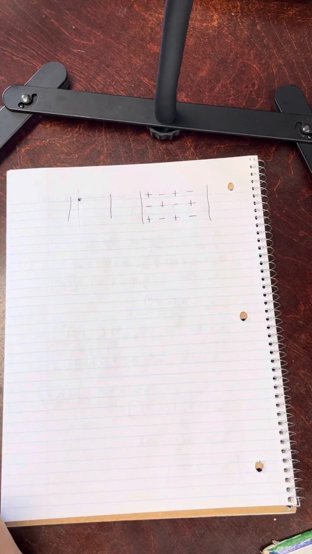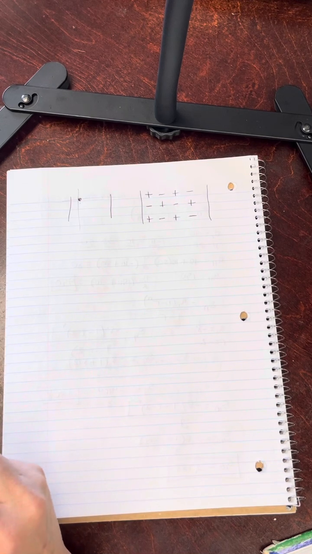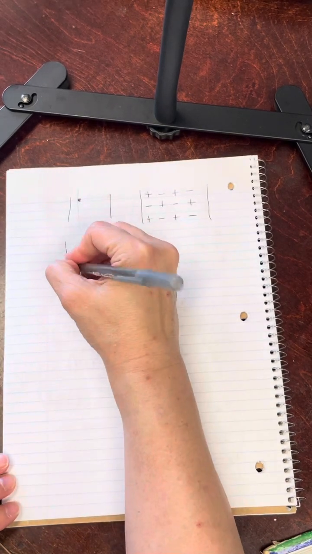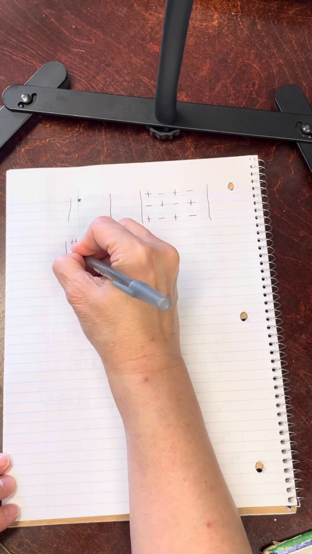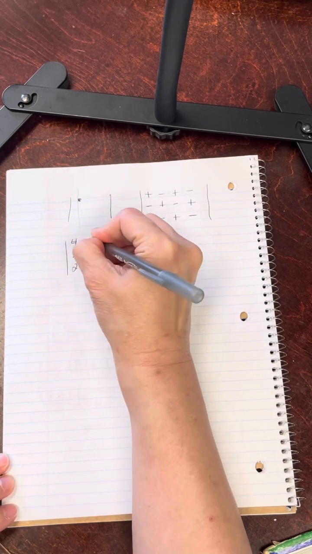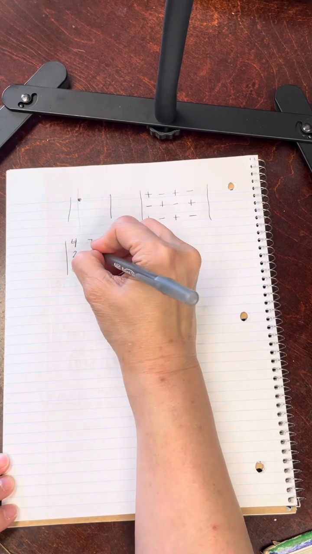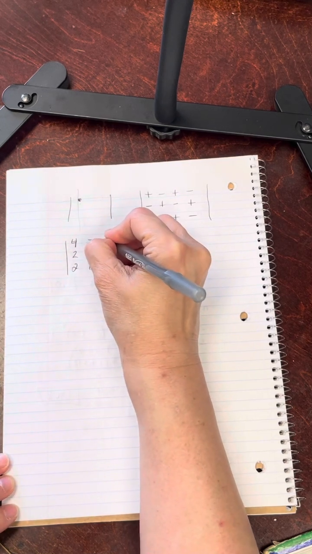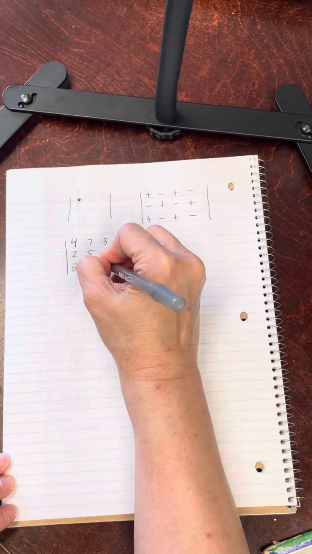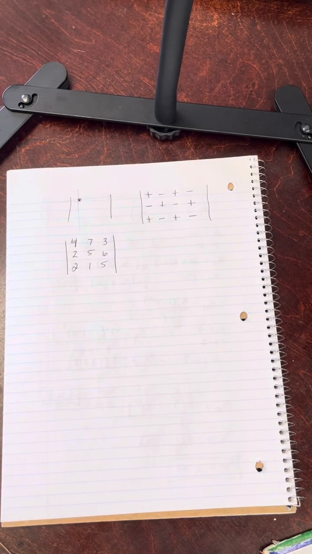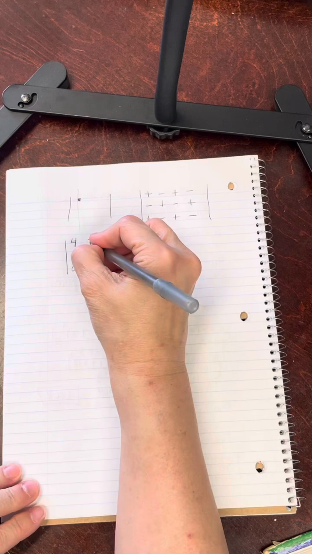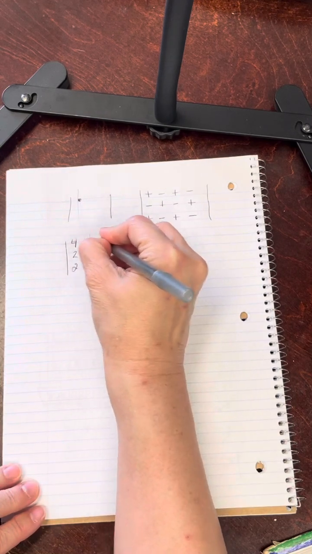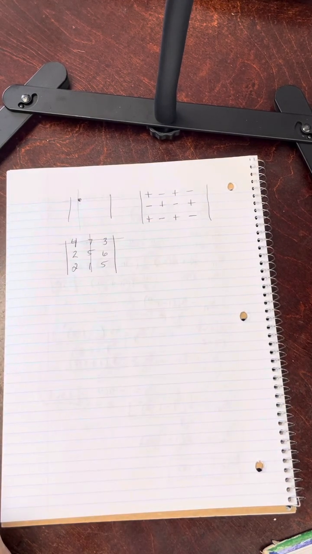Now, example 1 on page 592 says, find the cofactor of 7 from the following determinant. They give me 4, 2, 2, 7, 5, 1, 3, 6, and 5. They want the cofactor of the 7. So where is the 7 in my list of numbers? It's here. So we're going to get rid of the row and column that contain the 7.